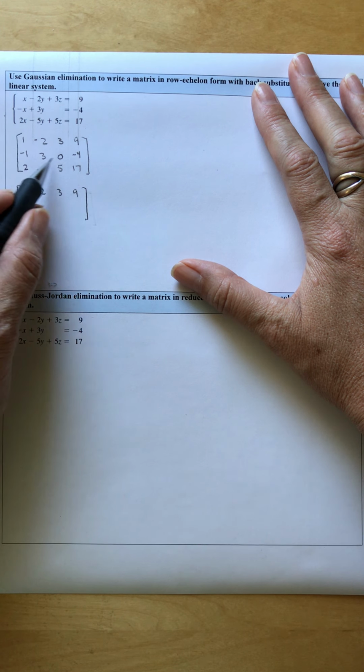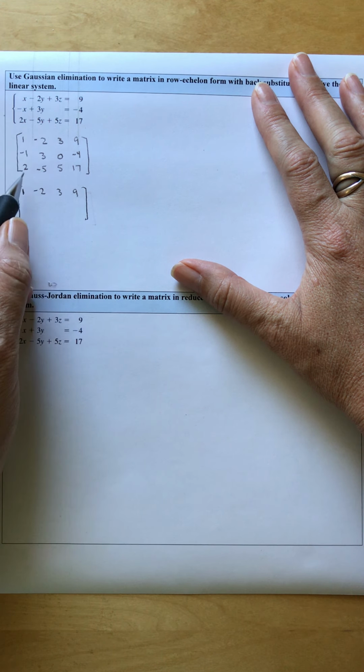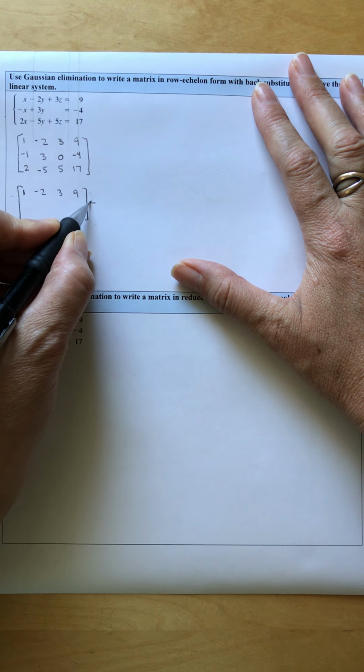I can replace this second row by the sum of this second row and another row, and I could even multiply the row by a constant if I needed to, but in this case I don't need to multiply it by anything. So here I'm going to indicate what I'm doing.